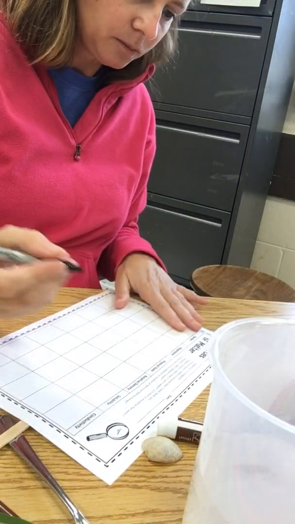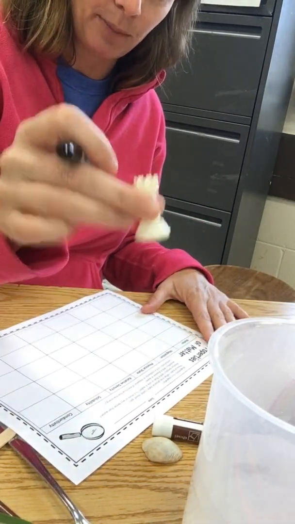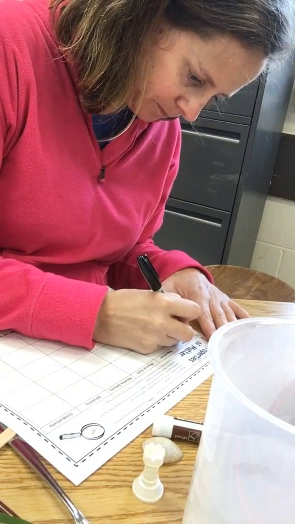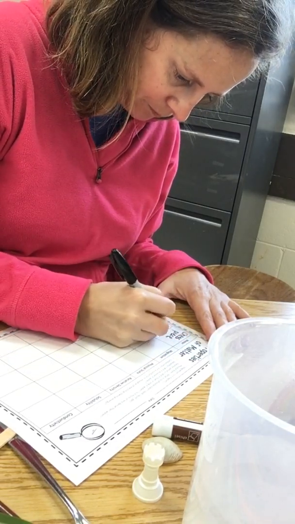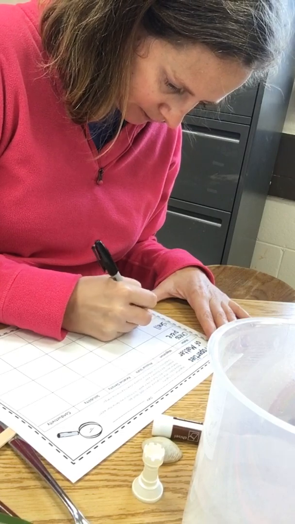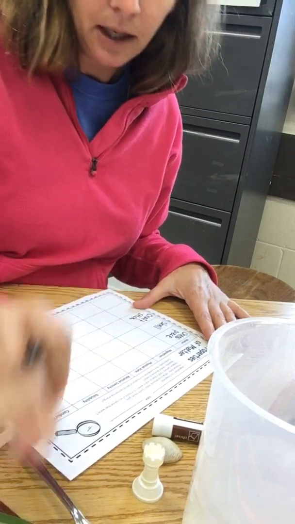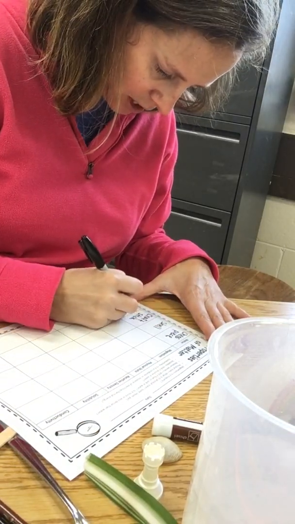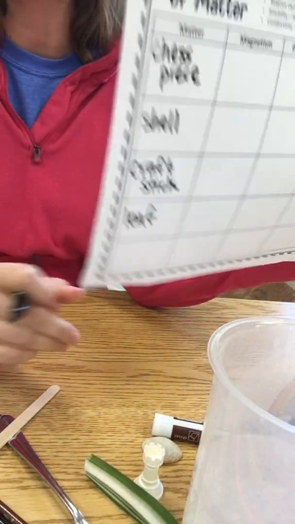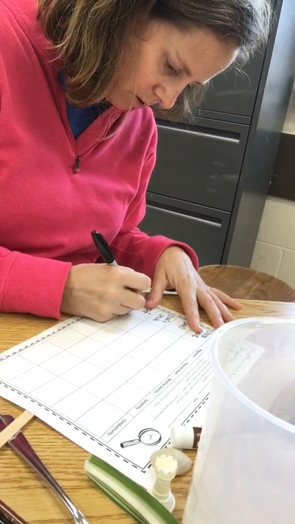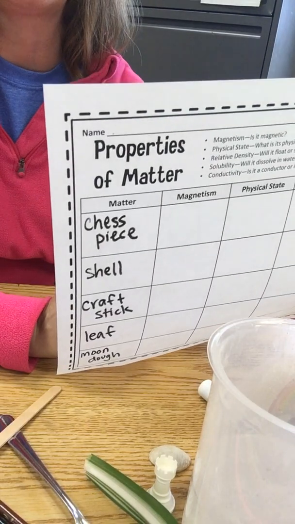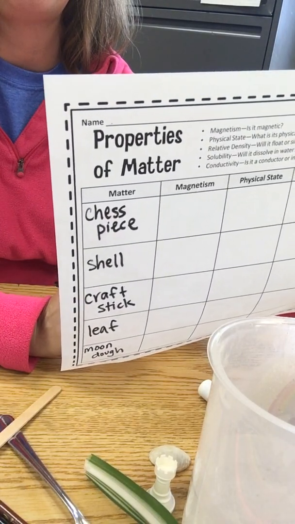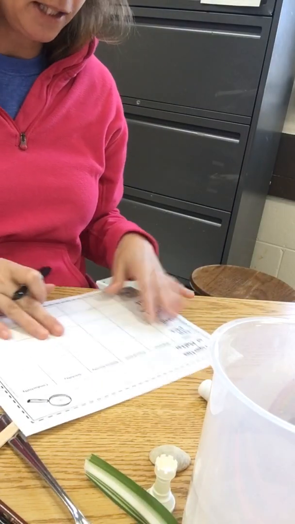All right, so on my recording sheet, I'm going to record plastic chess piece, shell, craft stick, leaf, and then I'm going to leave the last one blank because the last one is going to be moon dough. So I'm going to go ahead and put that in, moon dough, but I'm not going to test the properties of my moon dough because we'll be doing that during our live lesson on Friday. Okay, so let's begin.